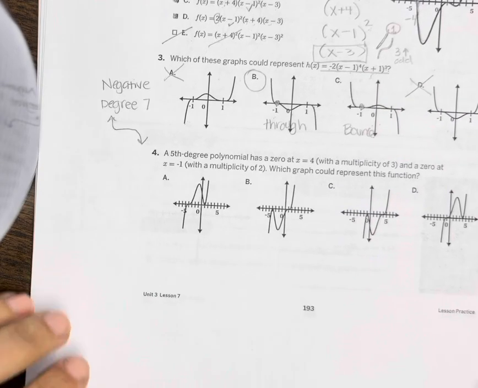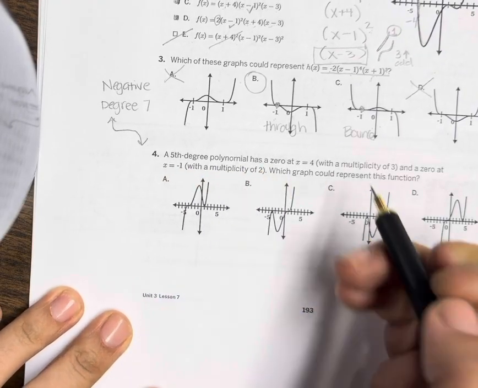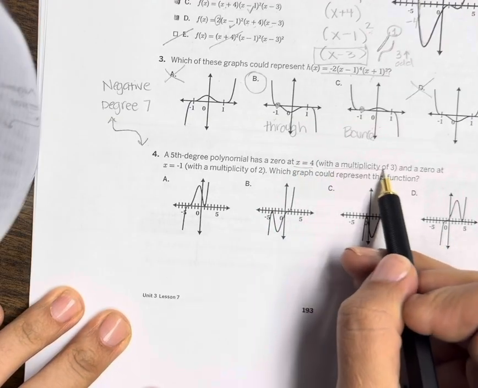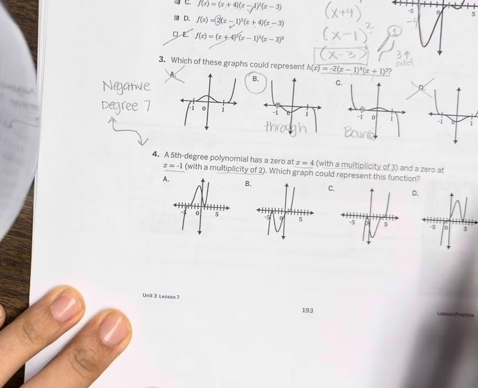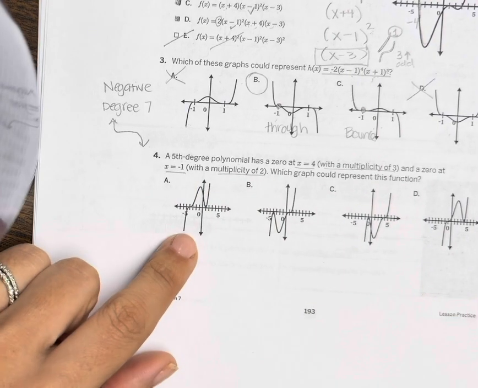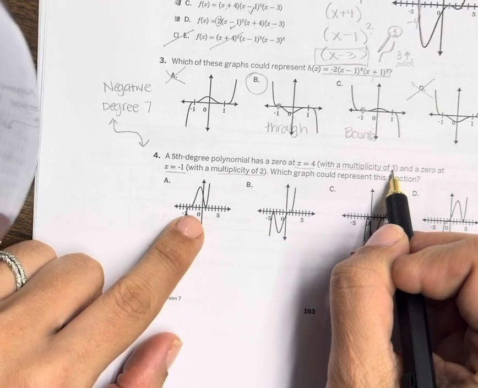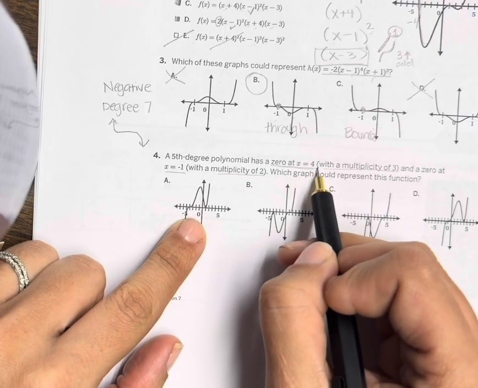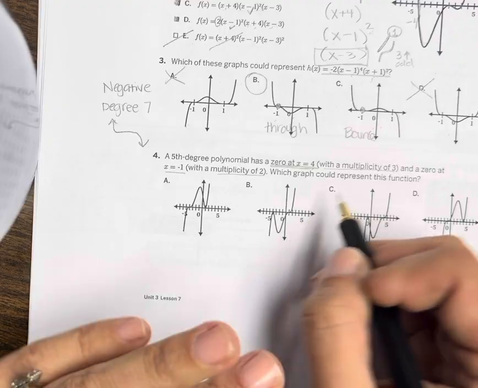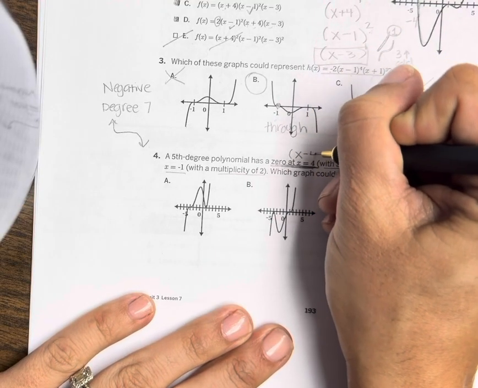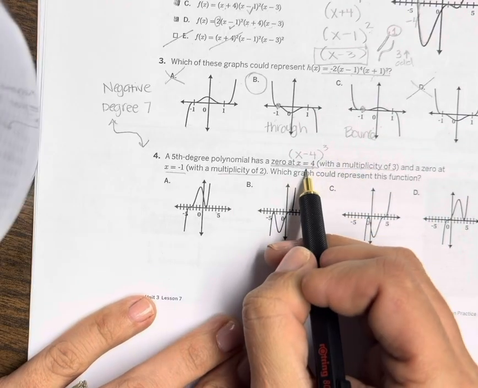Okay, let's keep going. A 5th degree polynomial has a 0 at x equals 4, and it has a multiplicity of 3. It has a 0 at -1 with a multiplicity of 2, which could represent it. All right, let's look at this guy. -4, multiplicity 3. That looks okay. Oh, wait, no. They're saying the 0 is at 4. Sorry, I should be looking at 4. In the equation, it would be x minus 4 with a 3. However, the x-intercept is at positive 4. So not this one.